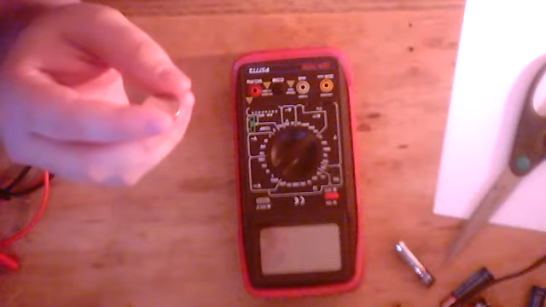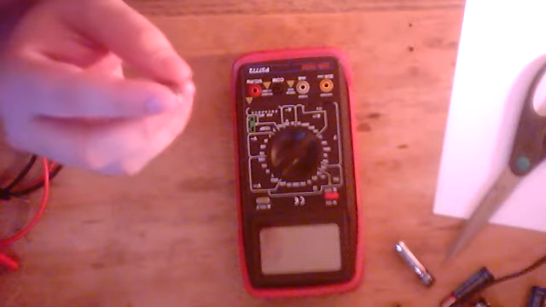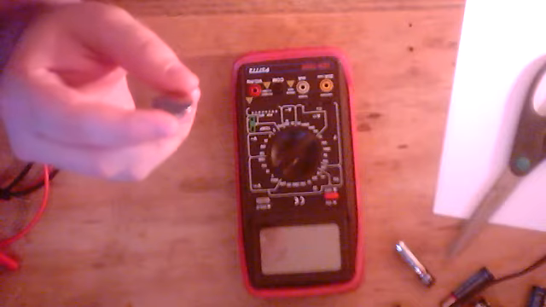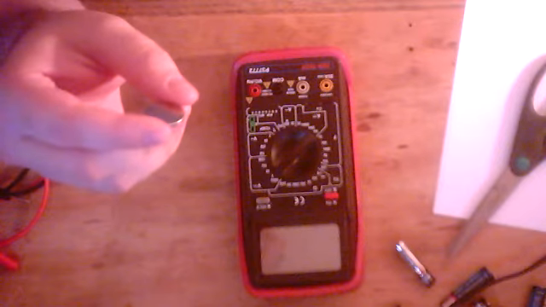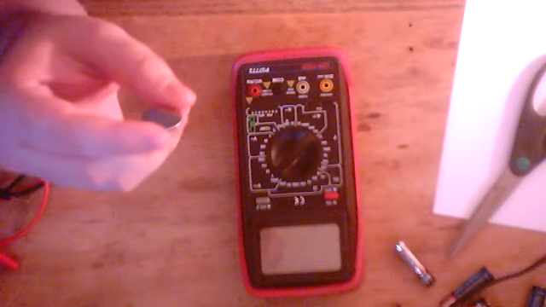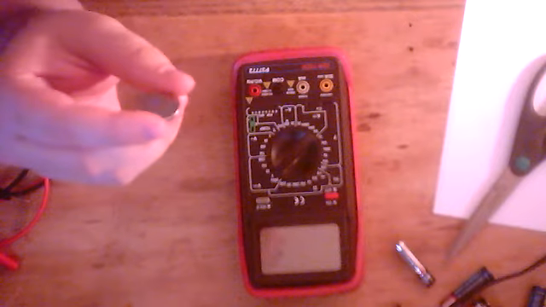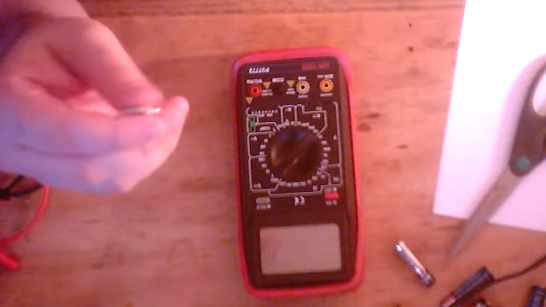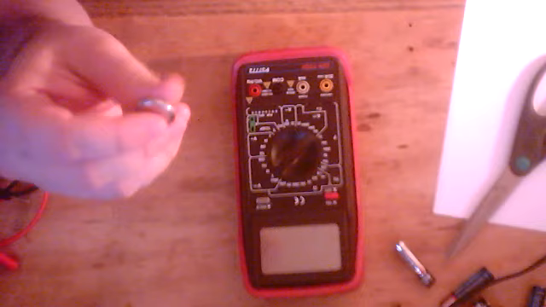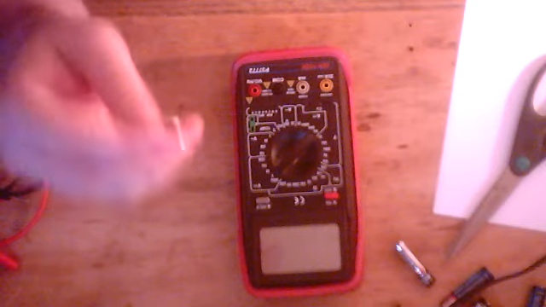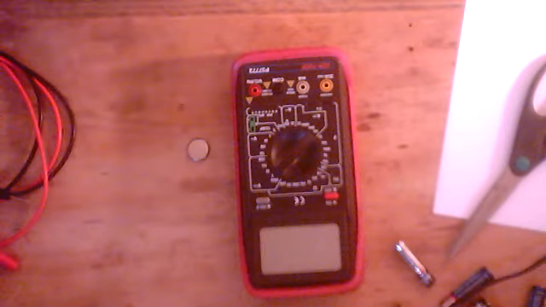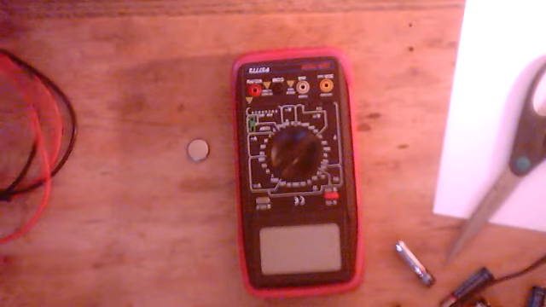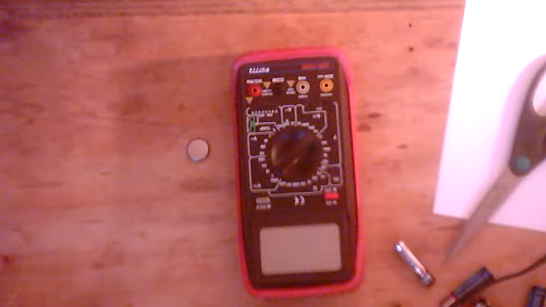It says CR2032. That's the type of battery this is, the form factor, the size, all that. And next to that, it says 3V. So what do you think that means? That this is a 3-volt battery. Let's go ahead and measure the battery and see if indeed we do get 3 volts. Let's check that out.